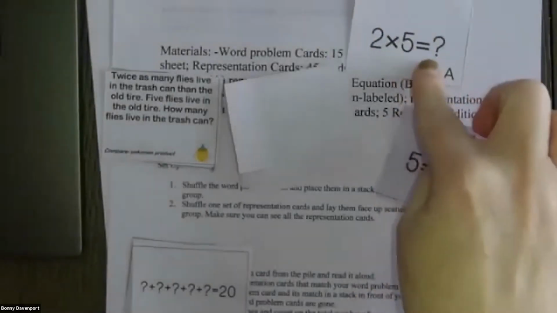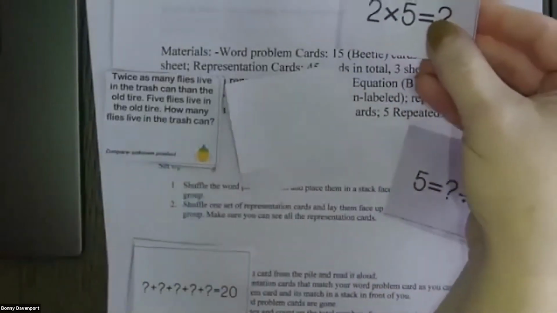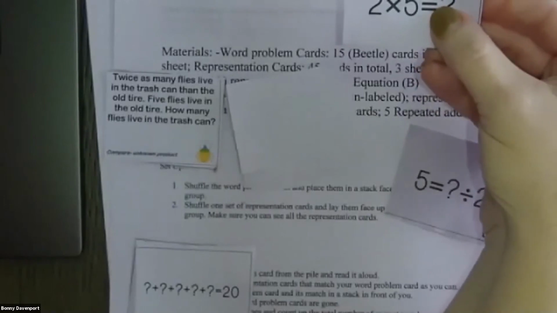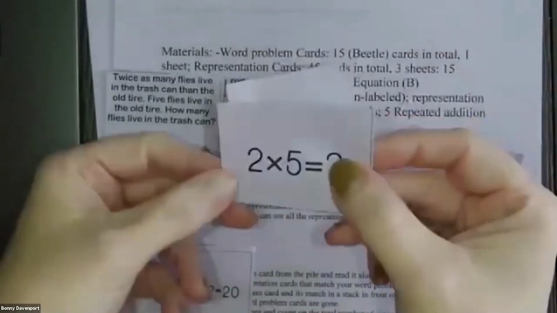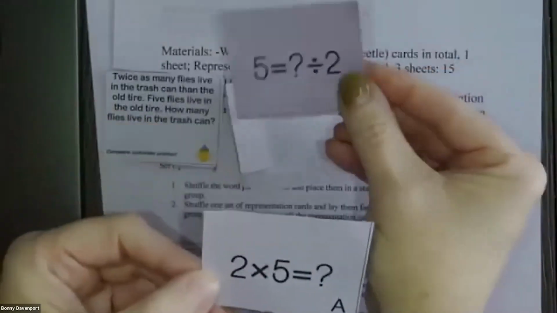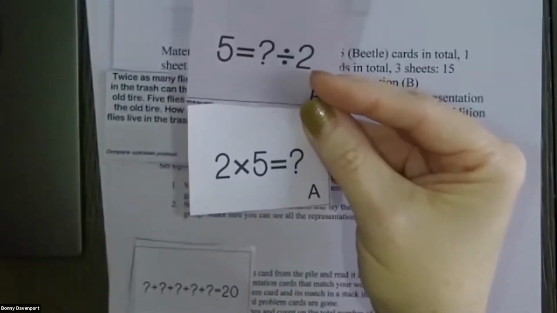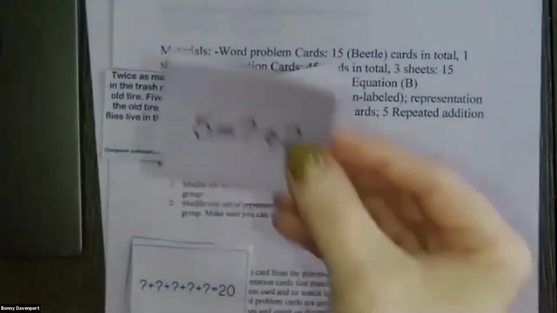So you can see that they might select 2 times 5 because twice as many flies live in the trash can than live in the old tire. 5 flies live in there, yeah, that one. And then the related division fact, because that's really how best practice for learning multiplication and division is seeing those inverse relationships and working with them together. So that would be my partner's.